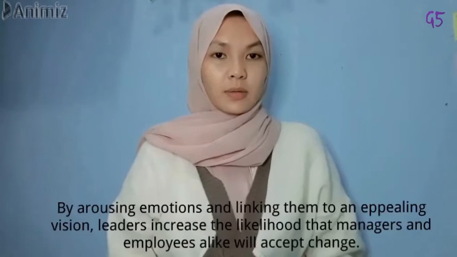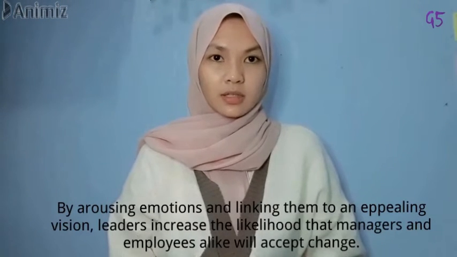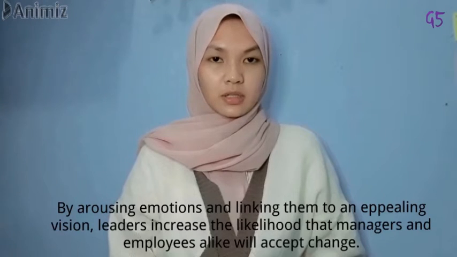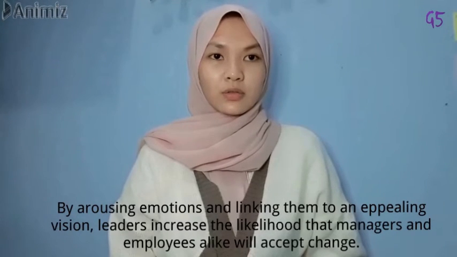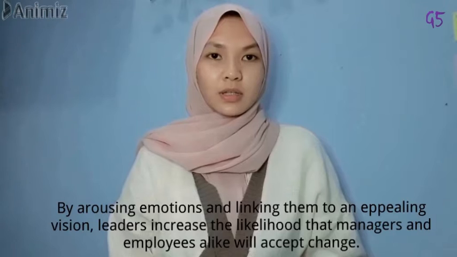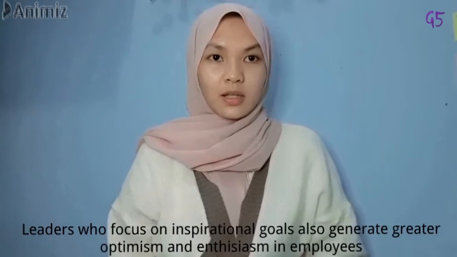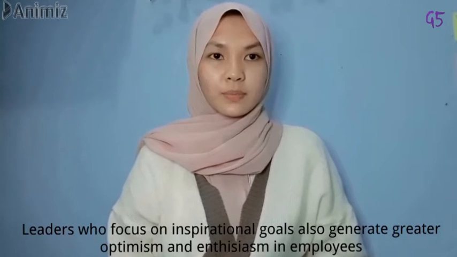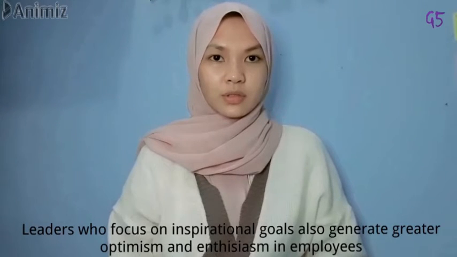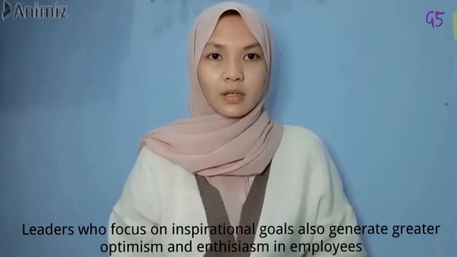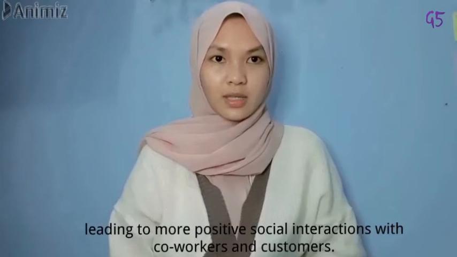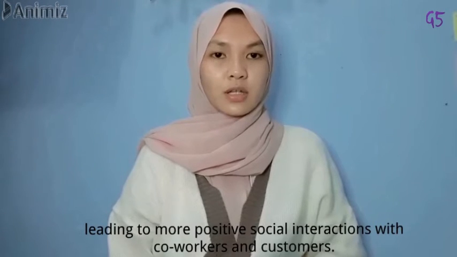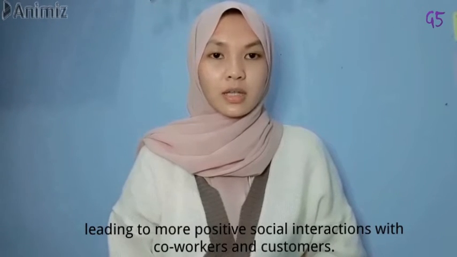By arousing emotion and linking it to an appealing vision, leaders increase the likelihood that managers and employees alike will accept change. Leaders who focus on inspirational goals also generate greater optimism and enthusiasm in employees, leading to more positive social interaction with workers and customers.